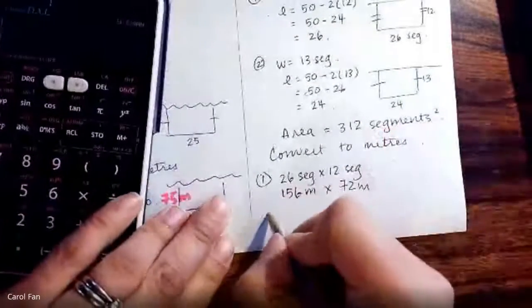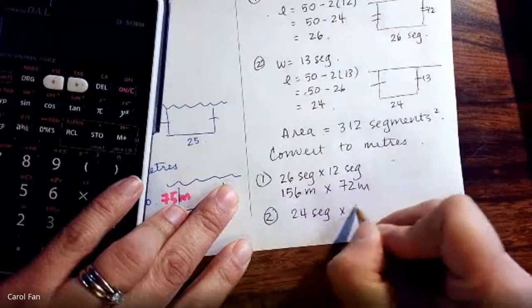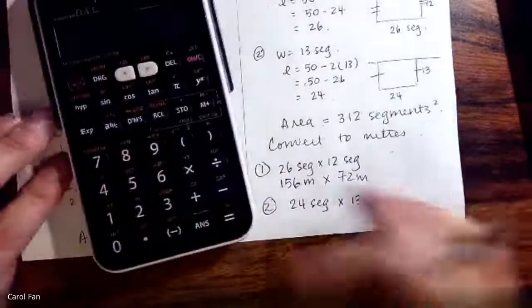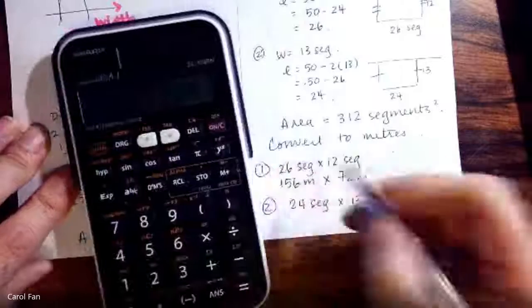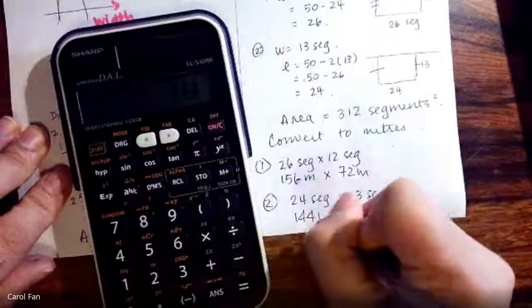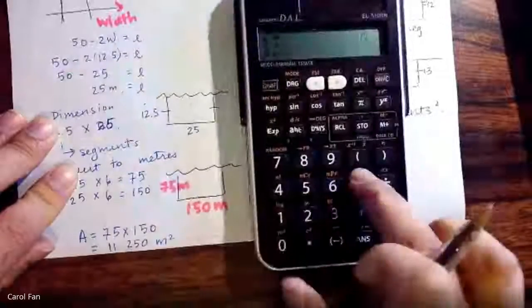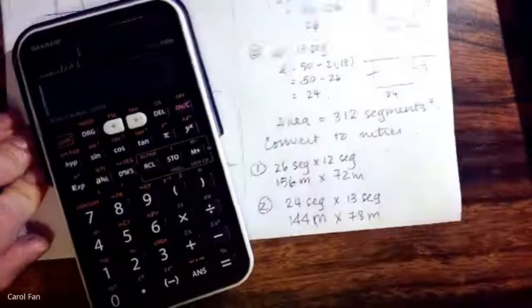Our second answer would be 24 segments by 13 segments. Multiply each one by 6, so 144 meters by 13 times 6, 78 meters.